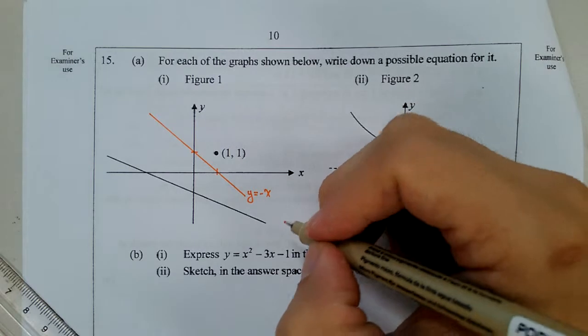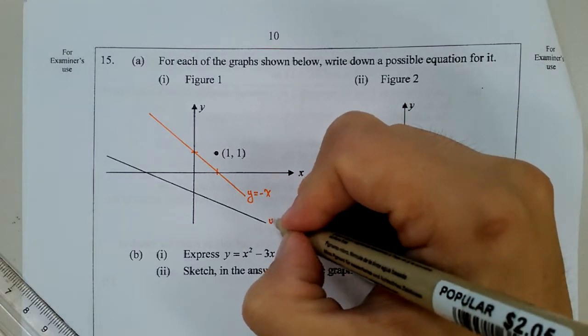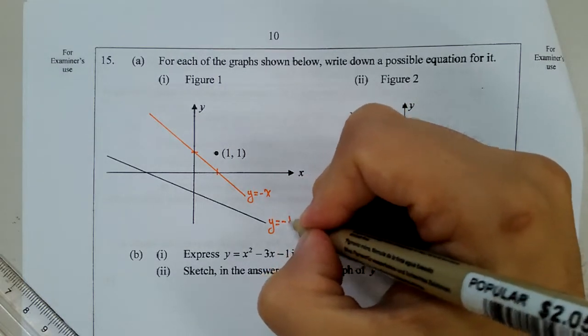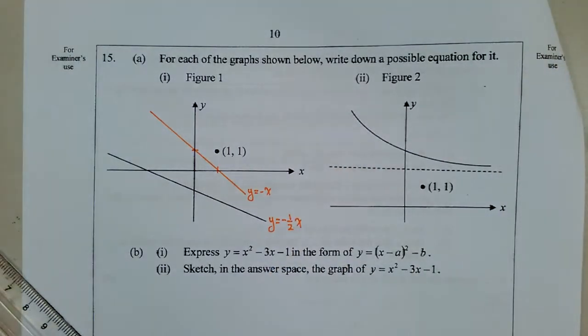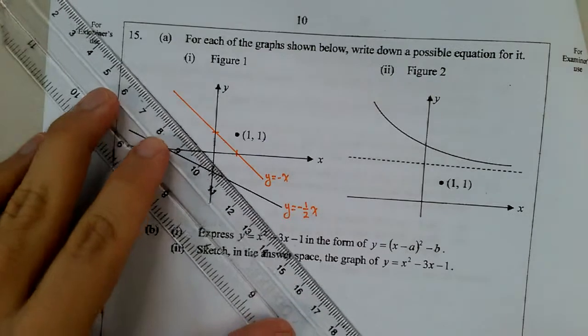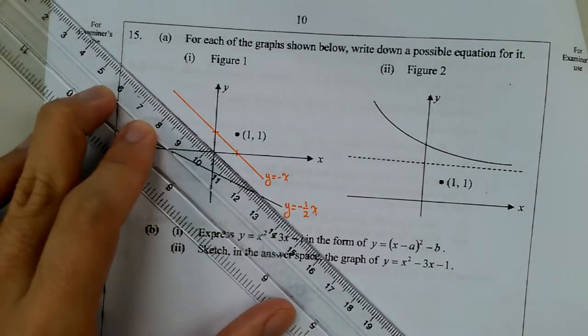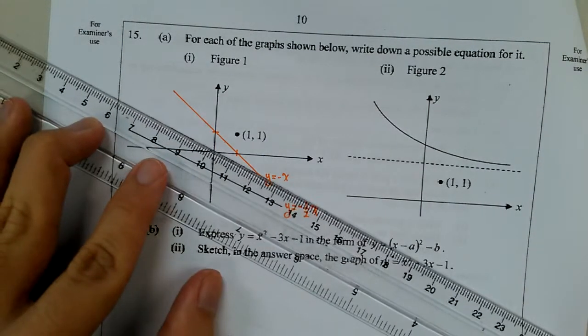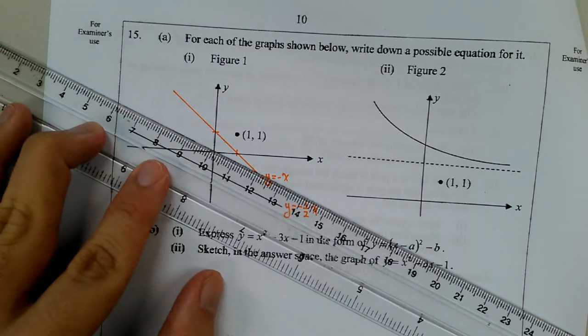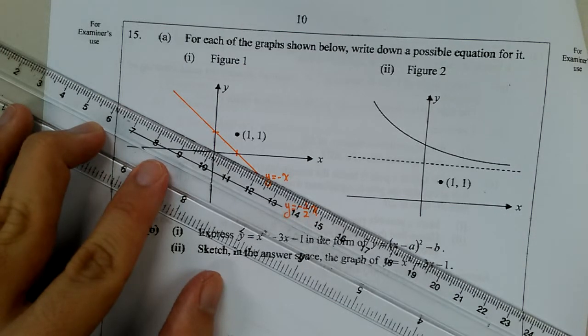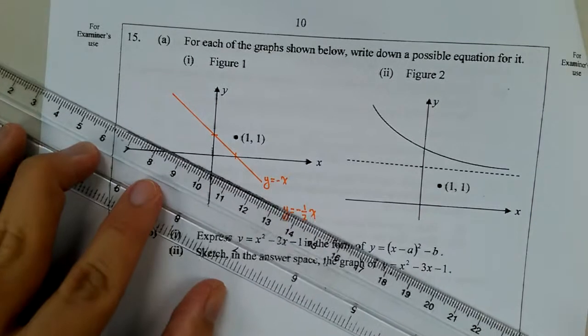Any of these values are accepted, but in this case, I will say that y equals negative half x. But notice, negative half x will actually pass through my origin over here. Negative half x will be something like this. It passes through the origin, but over here you can see that the line is actually translated downwards.